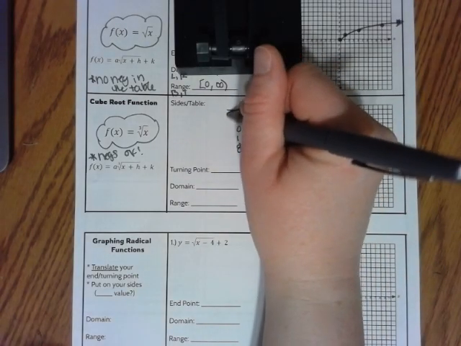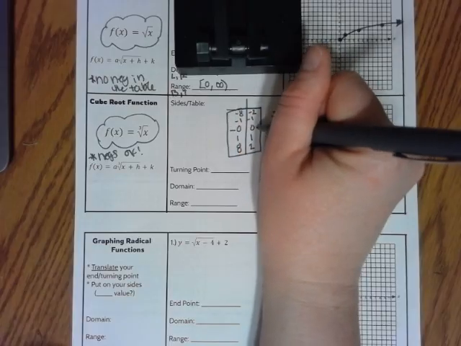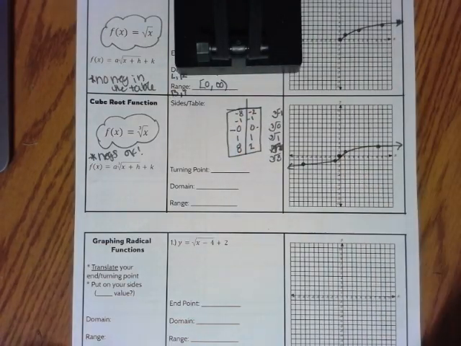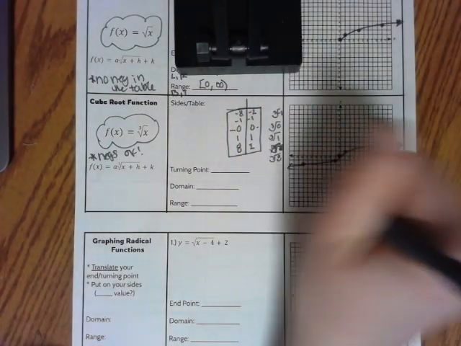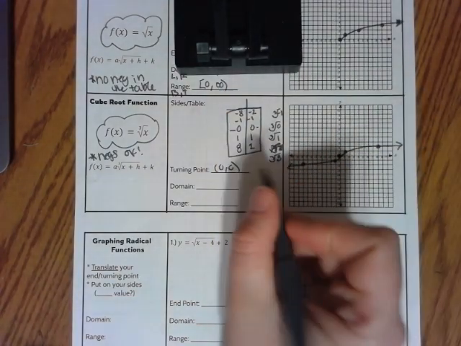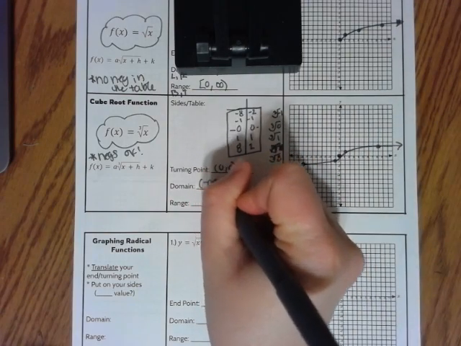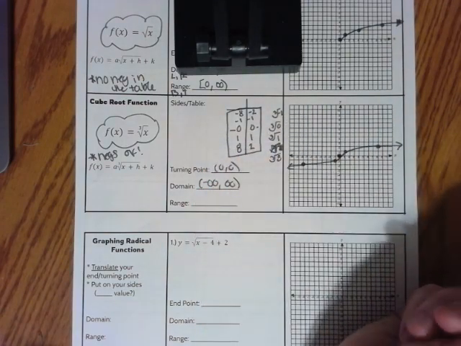The table pattern is all of that. I usually skip the 0, 0 just because that's already like your middle point. But this graph has a turning point in the middle. So we can see it kind of turns in the middle right there. The domain, left side, right side, there's arrows on both sides. So it never stops to the left. It never stops to the right.